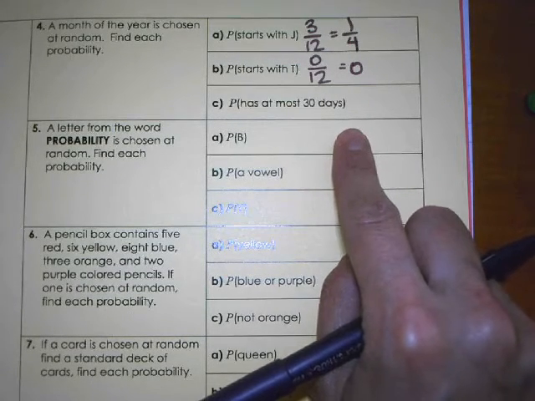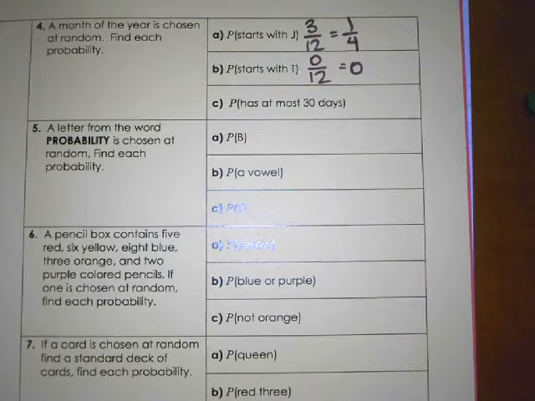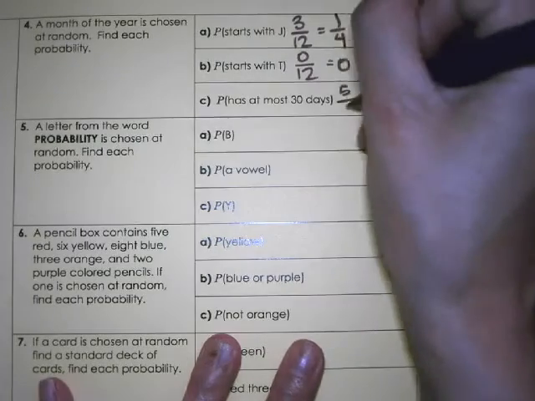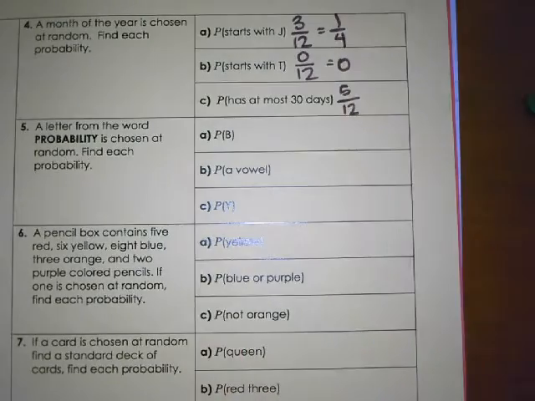So I'd rather you use your resources or go to the computer or the internet and ask how many months have 30 days or less. And it should hopefully tell you, right? So how many months have 30 days or less? Out of how many total? Here's the trick. You guys ready?